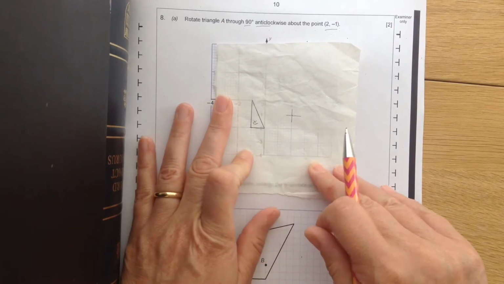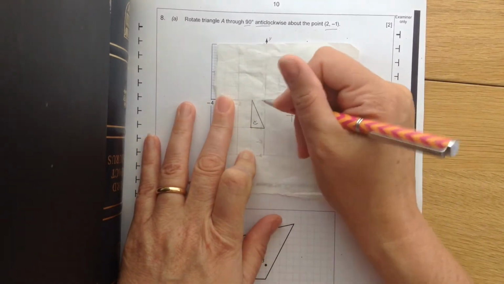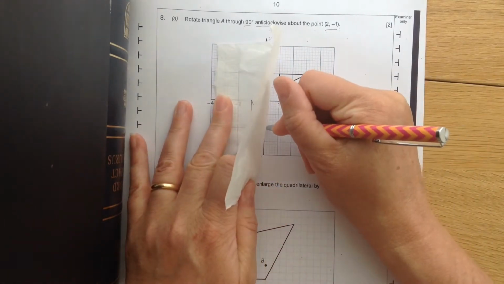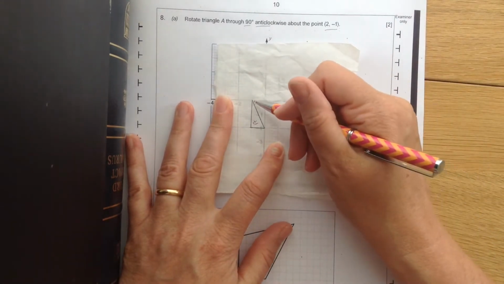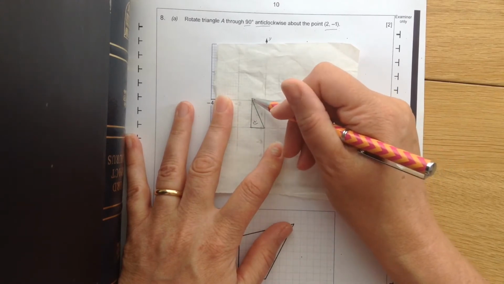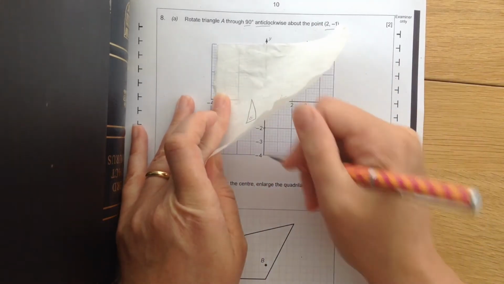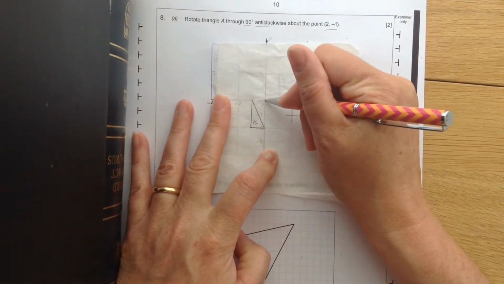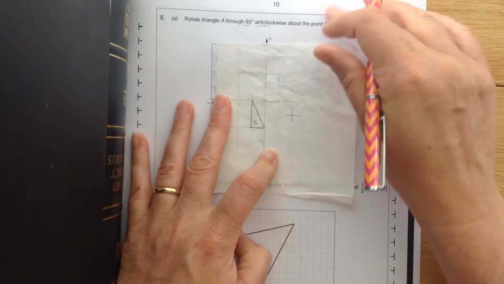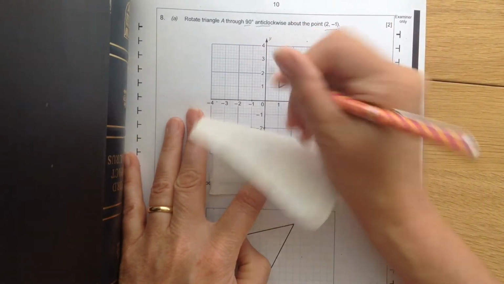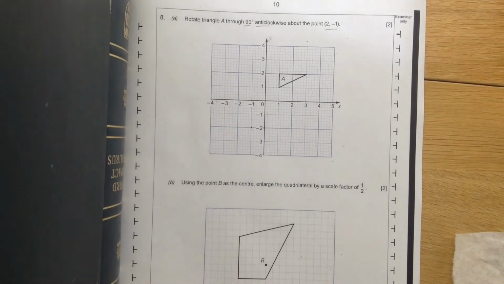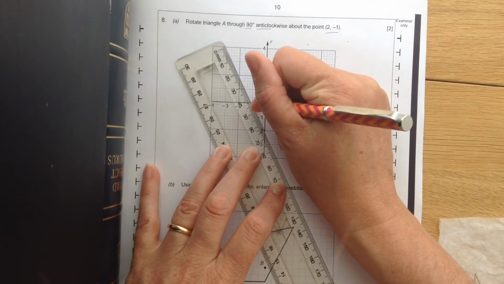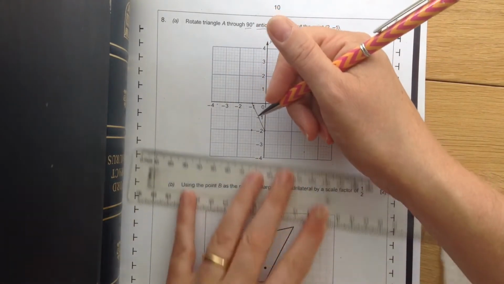Now this bit is a bit of a bodge, but you can do it. Looking at the first point, it's 0 across and minus 2 down, so I'll put a little dot there, ready. Then this point is minus 1 across, minus 2 down. So we'll put a little dot there, ready. And finally this point, which is minus 1 across and 0 up. Another little dot there. Okay, moving that away and joining it up, nice and neatly.